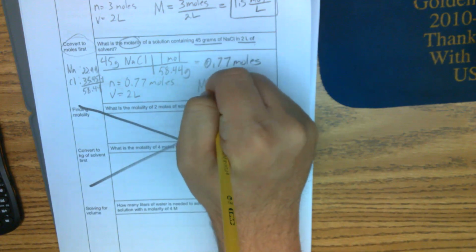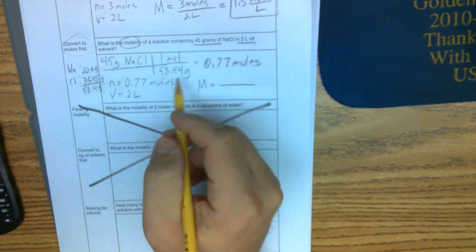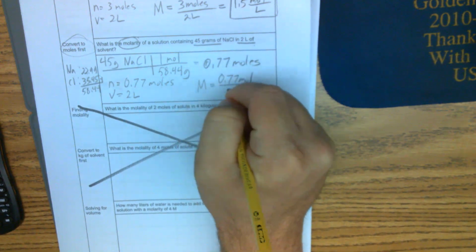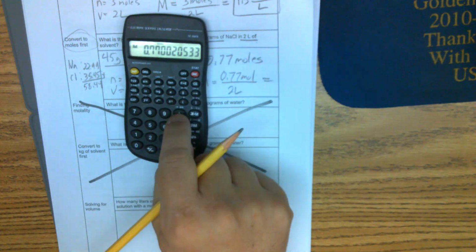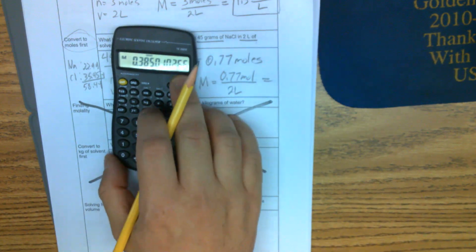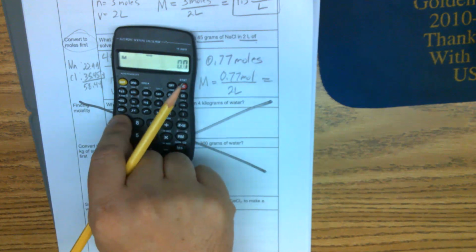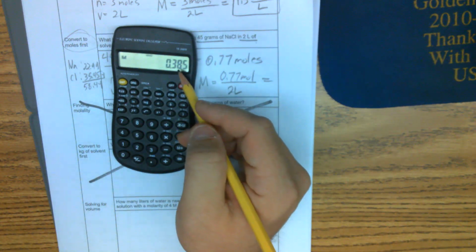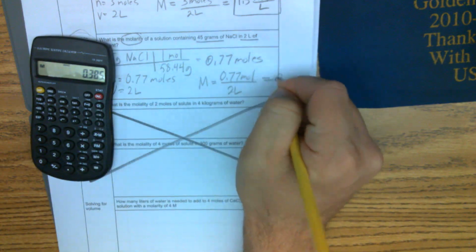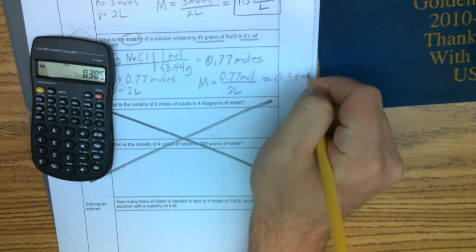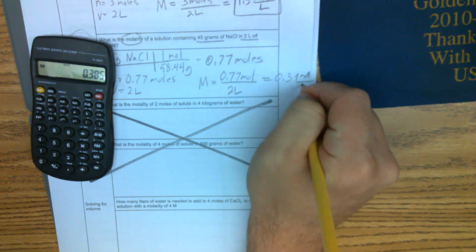Again, we just solved molarity is going to be our 0.77 moles over 2 liters. So you just take this number and we can divide it by 2. So we'll do 0.77 divided by 2. We get 0.385, so 0.39 when we round it, moles over liter.